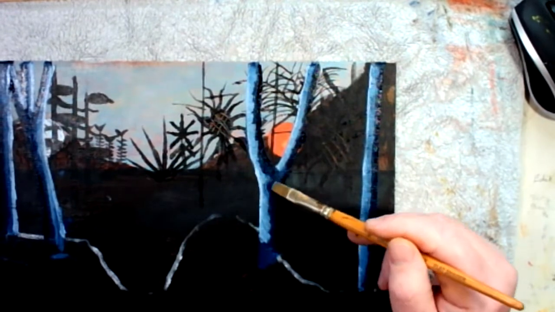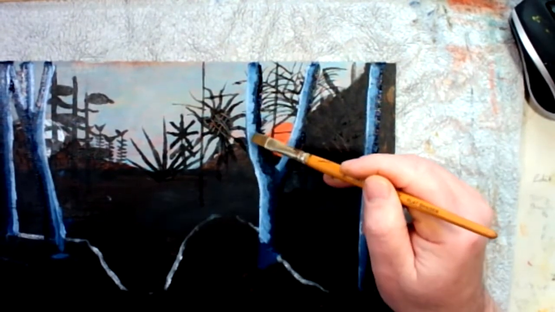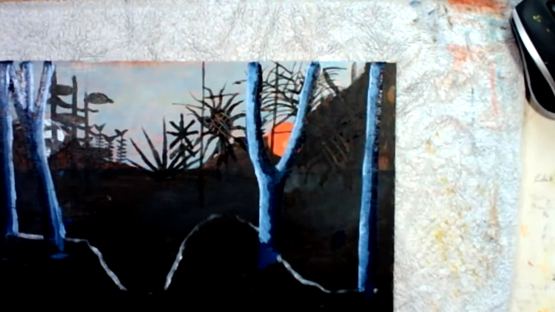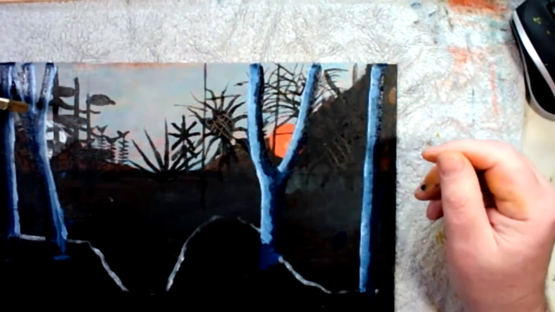And some very little blending. There we go. And the opposite on this side.